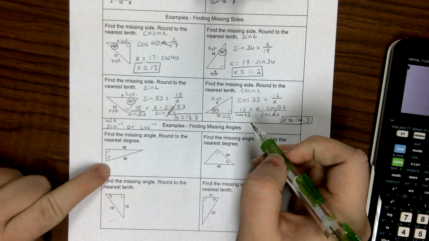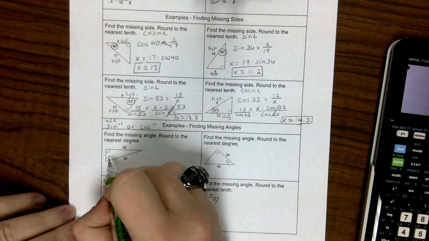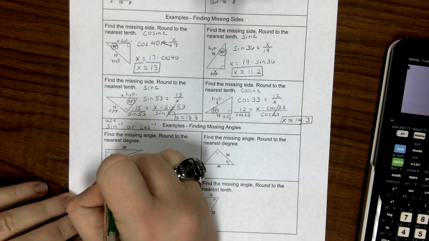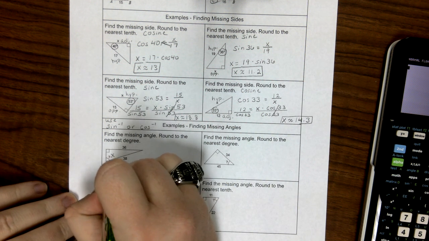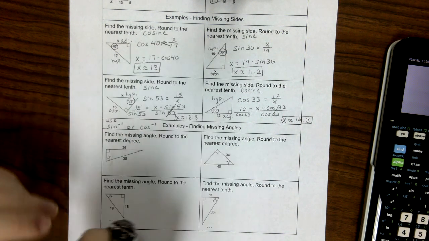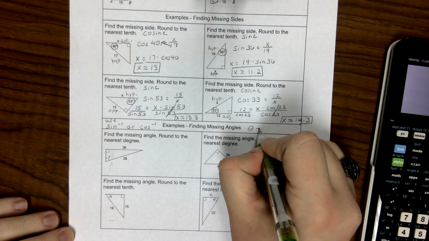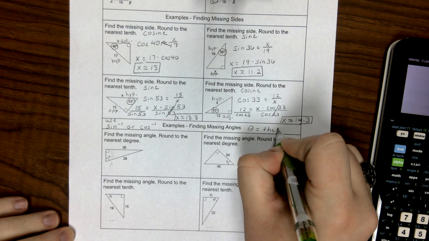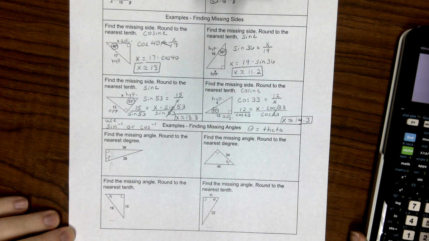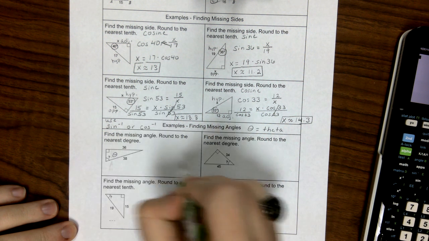And to label your angle, guys, you could use a capital letter for a variable because it's an angle. So you could call this x, you could call it a, you could call it whatever you want. I like to use the Greek letter theta. It usually stands for angle, so that's what I'm going to do. So all of mine are going to be labeled theta.